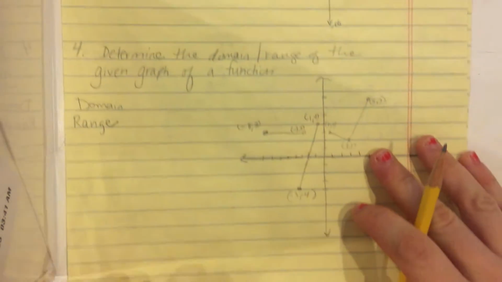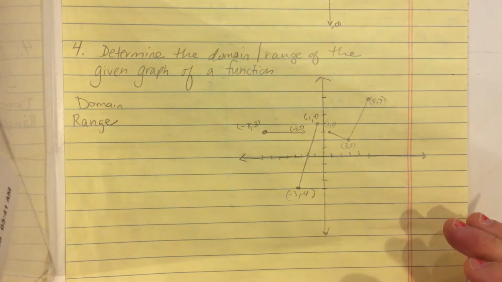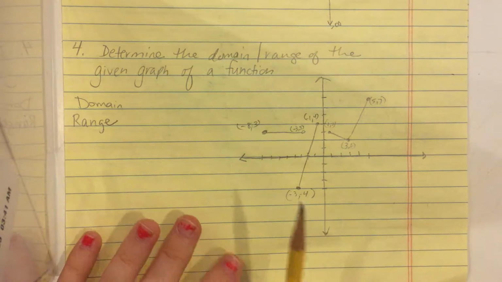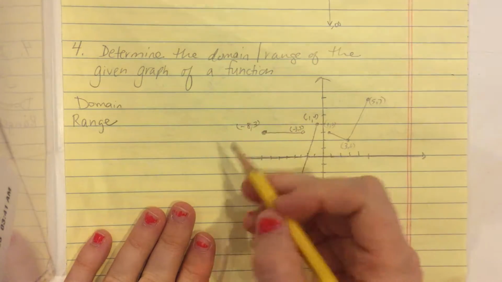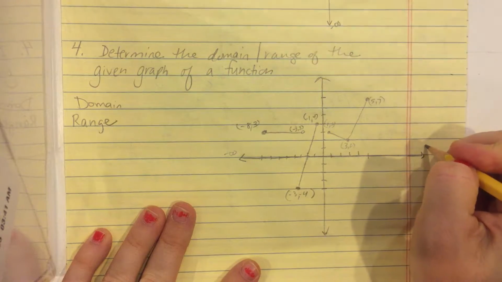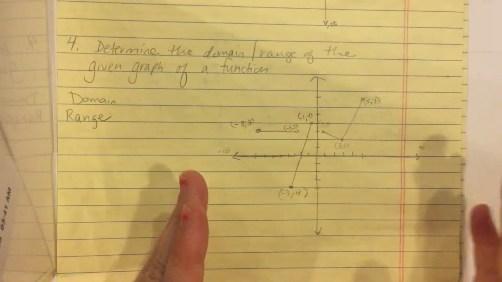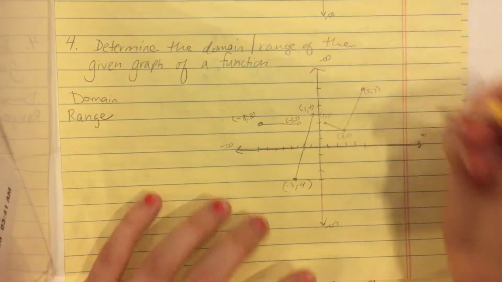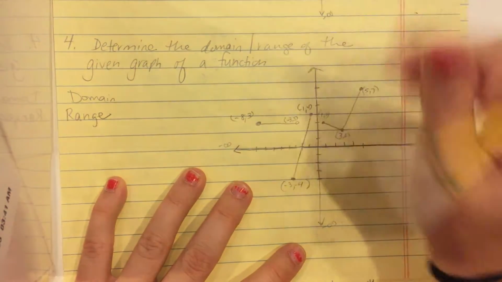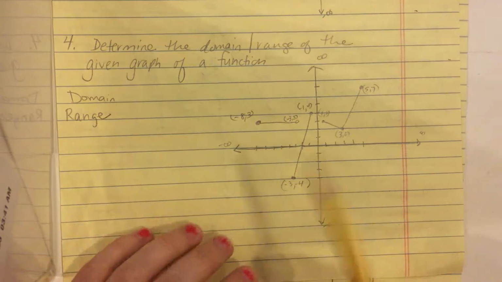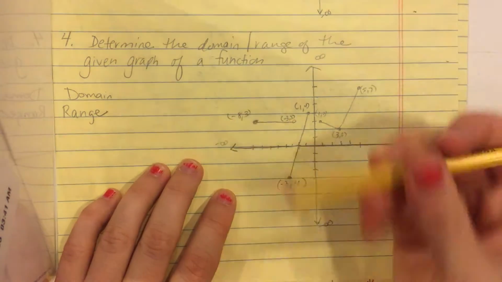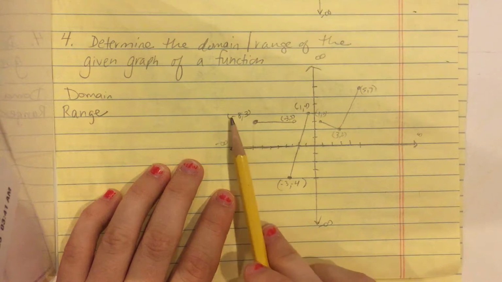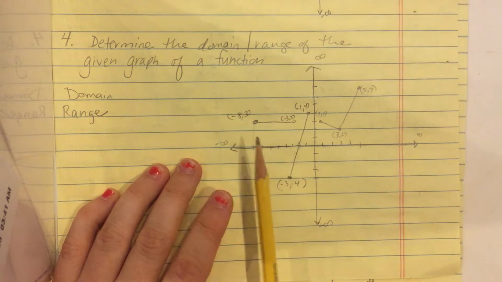So let's see if we can do this one real quick. This one's a little bit tougher. So again, we're determining the domain and range. So let's look all the way at the left side, because remember, you want to start at the left side for your domain and go to the right because it's negative infinity to positive infinity. And for the range, you want to go from negative infinity to positive infinity that way. So domain first, so I have -8 as the first x value on my domain. So -8 is as far to the left as I can go.